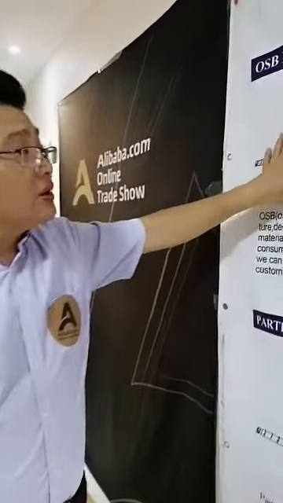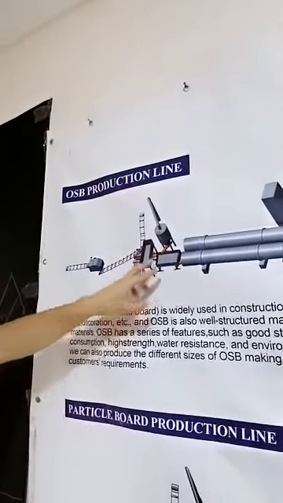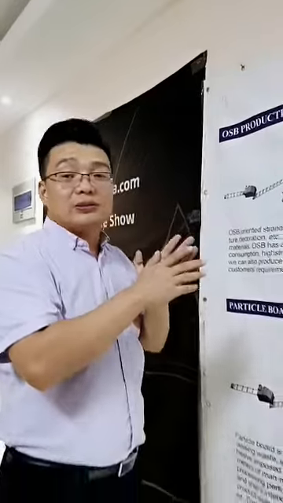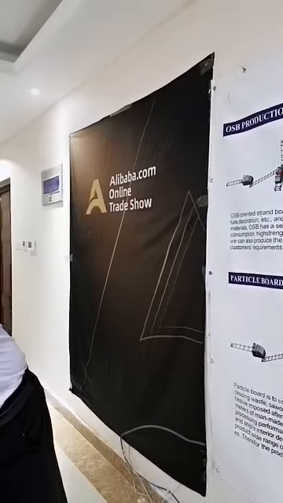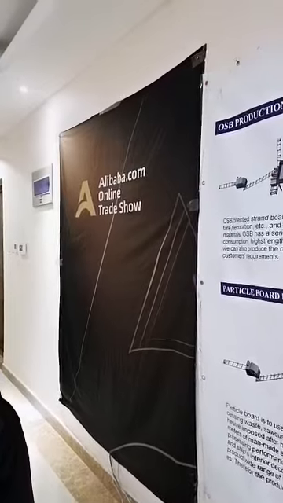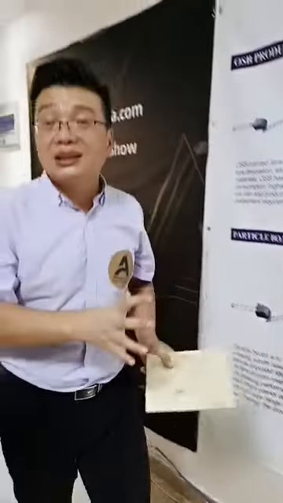But for the OSB, the first machine is the peeling machine, a long peeling machine, to make the wood into veneer. Then the second machine we call the veneer crusher, which makes the whole sheet of veneer into small pieces. We call it a veneer crusher or veneer cutter, to make different sizes and different thicknesses.